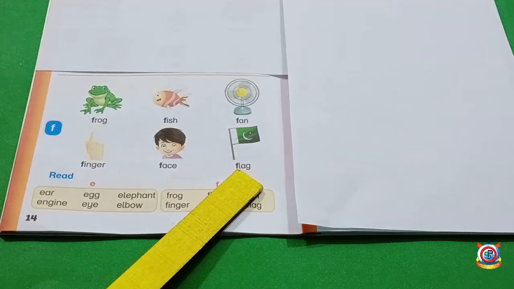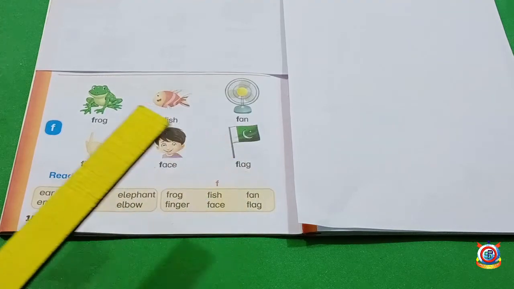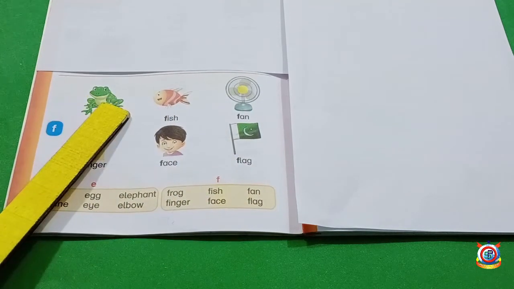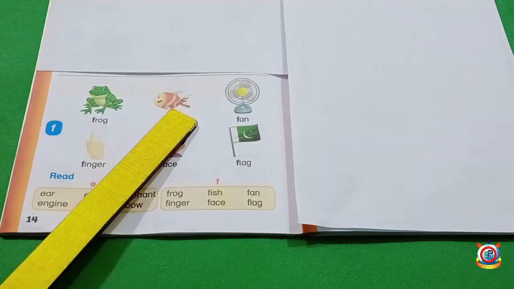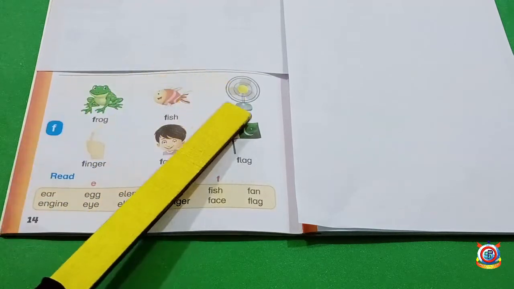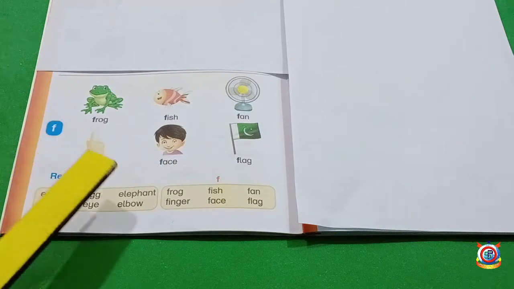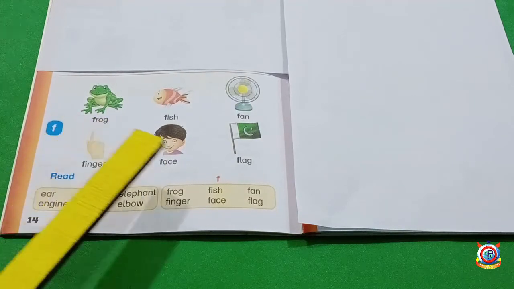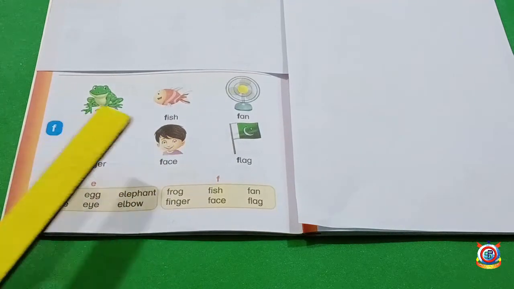Okay, we will repeat once again. Frog, fish, fan, finger, face, flag.